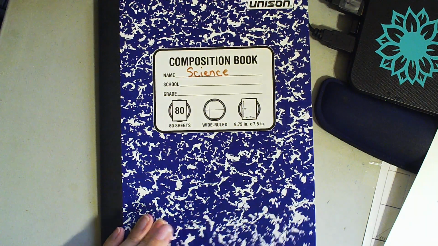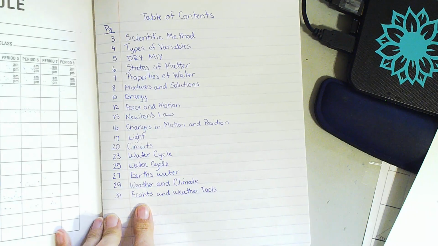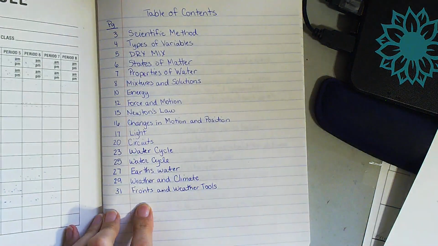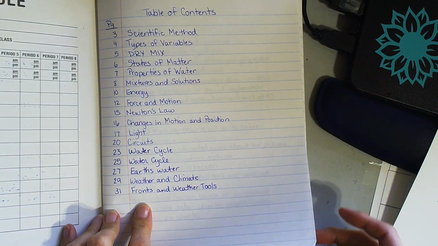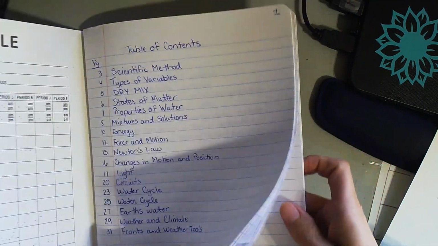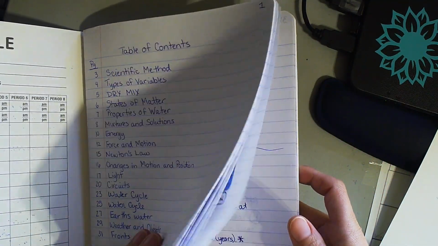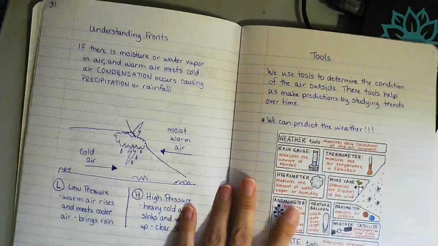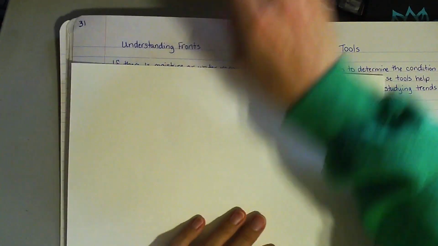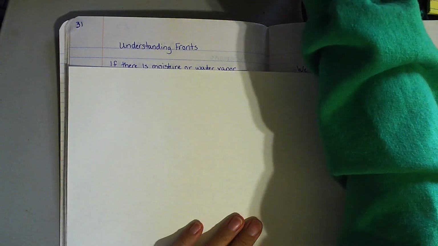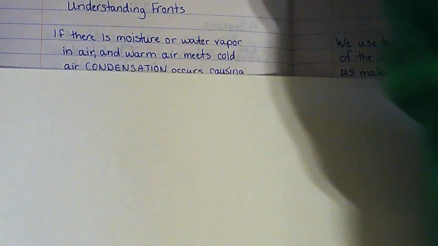So in Science Today, we are going to be talking about fronts and different tools that we use when we talk about weather. So let's go ahead and go to that. And first of all, let's kind of get an understanding of fronts.